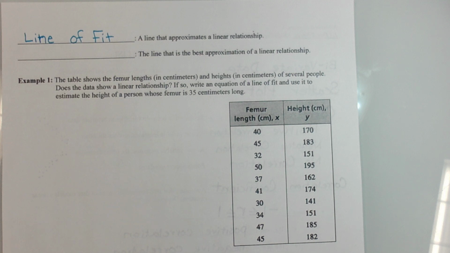Now there is a line of fit for just any line that, to the best of our estimation, goes through the middle, but there's also one that's perfectly in the middle. It's called the line of best fit.